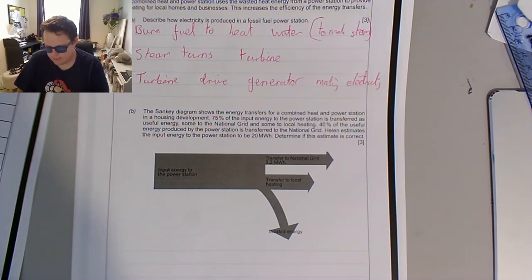Okay. 40% of the useful energy is transferred to the national grid. Now, Helen estimates that 20 megawatts is the input power. Determine if she's correct or not.